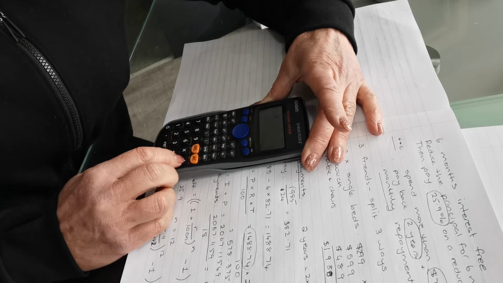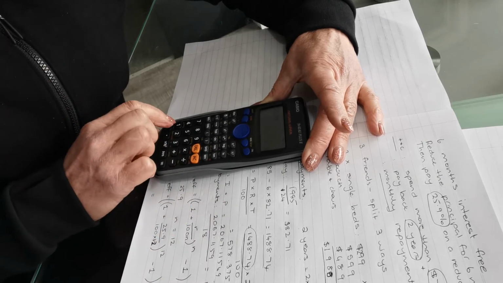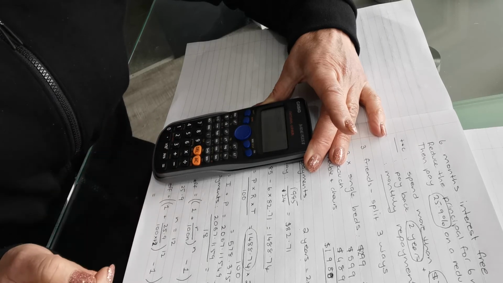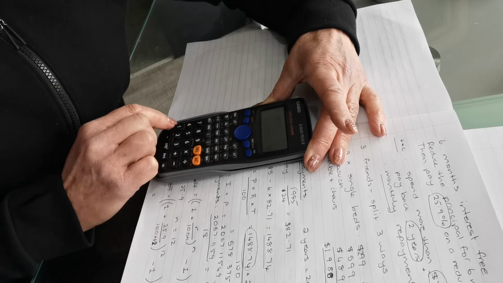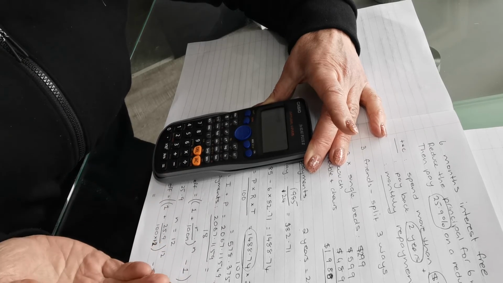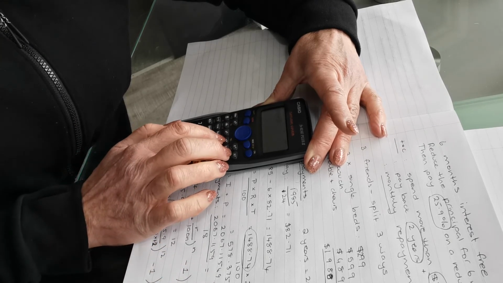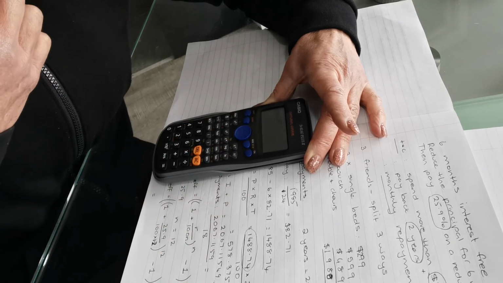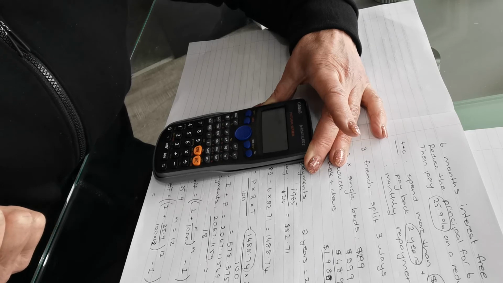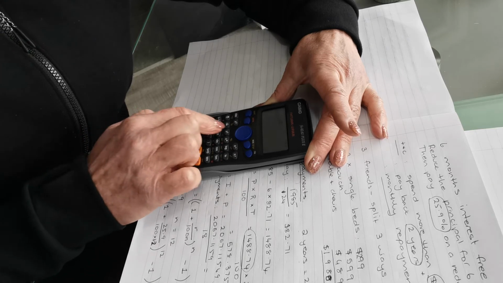So divided by 100 multiplied by 12 is 1,200. Enter. So add 1 to that. And now we're going to raise this to a power of 12. I might put some brackets on this.